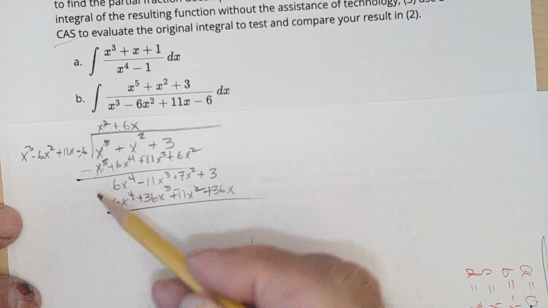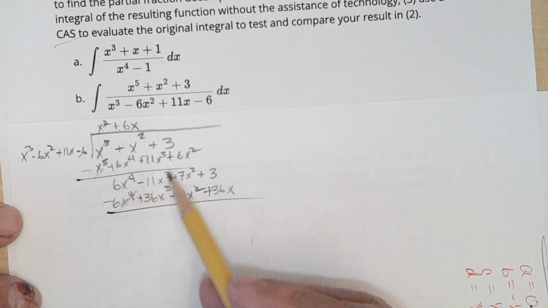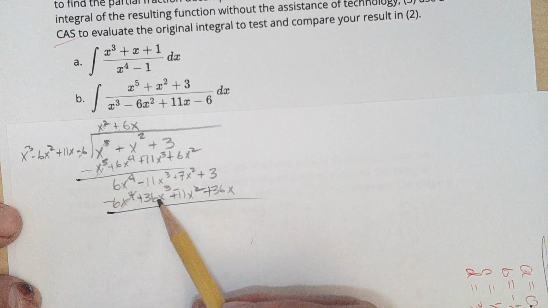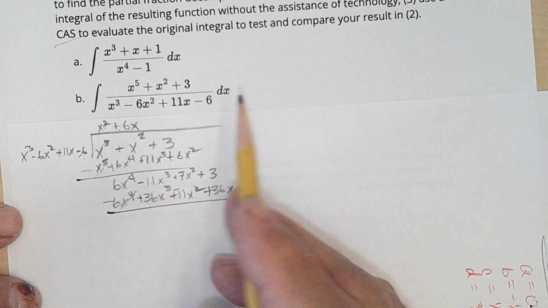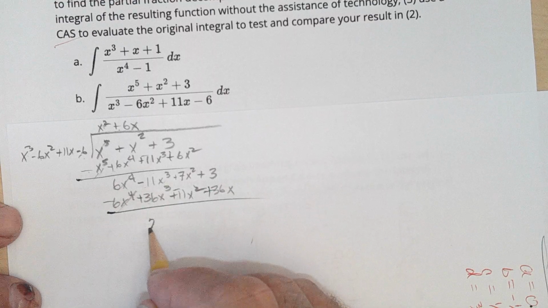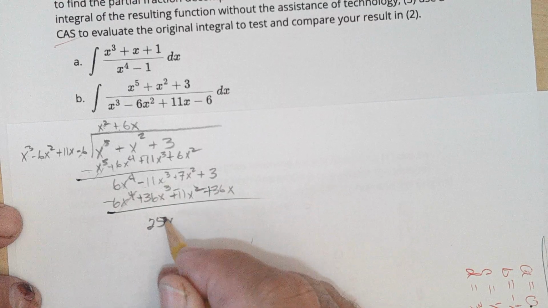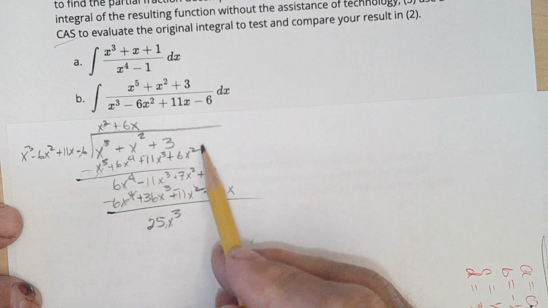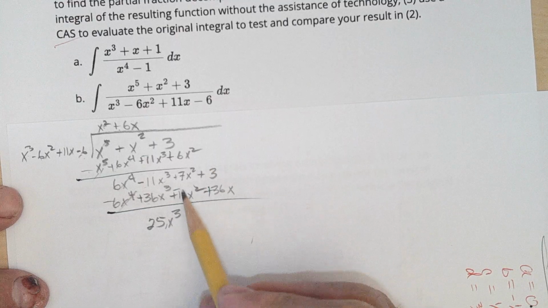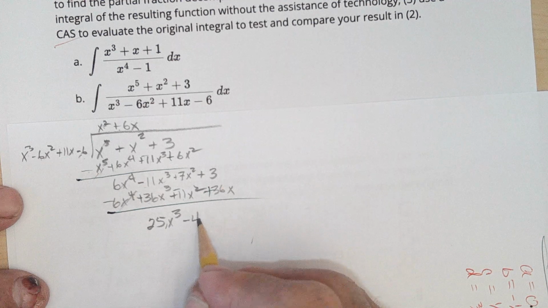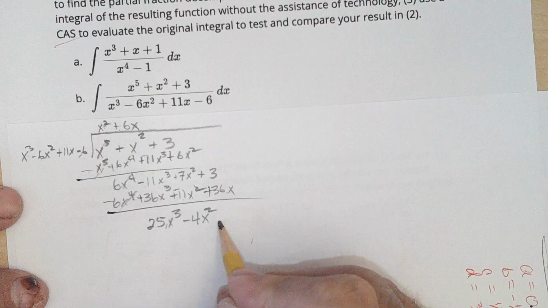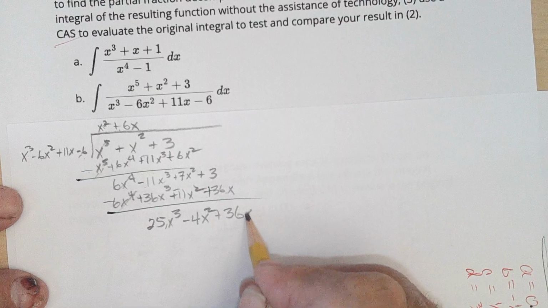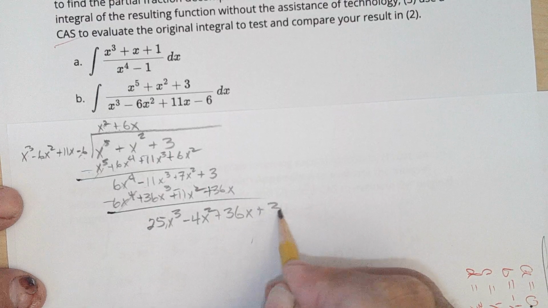And add the like terms. Those cancel. Minus 11 thirds plus 11 x to the thirds plus 36, so that's 25 x to the third. That'd be minus 4x squared plus 36x plus 3.